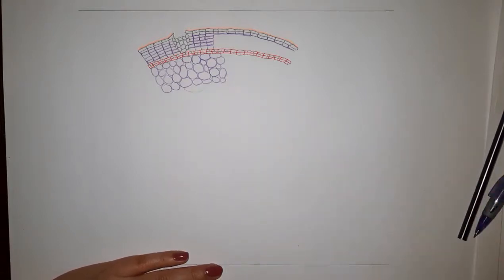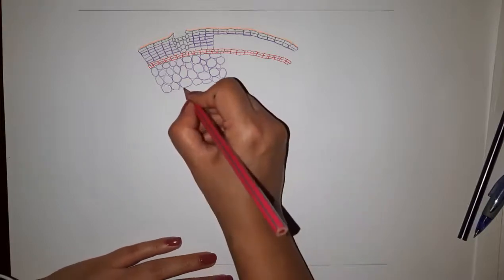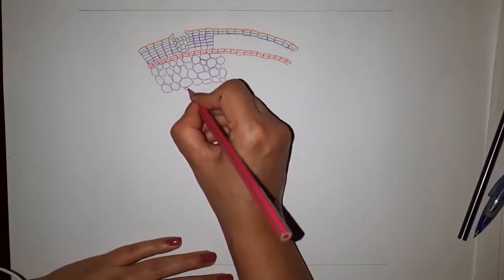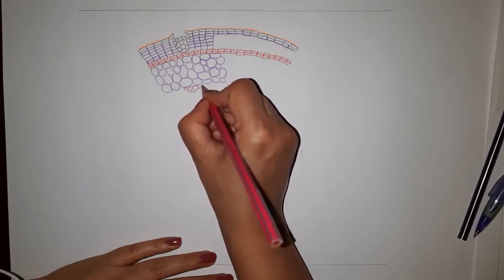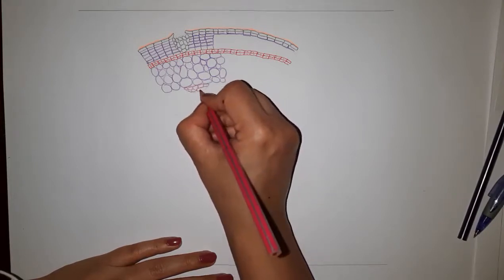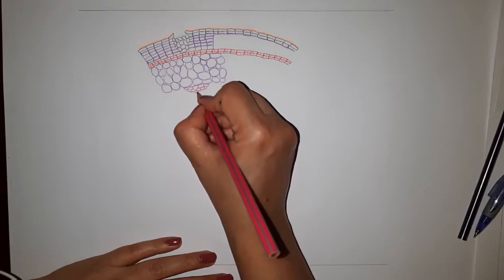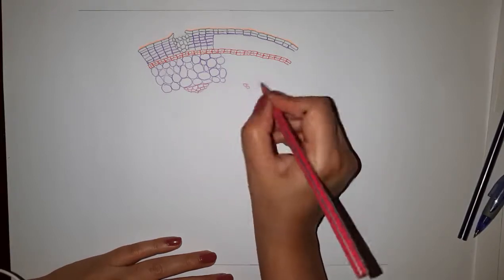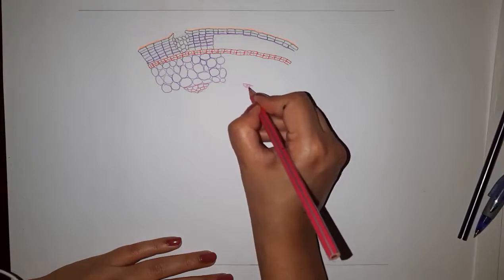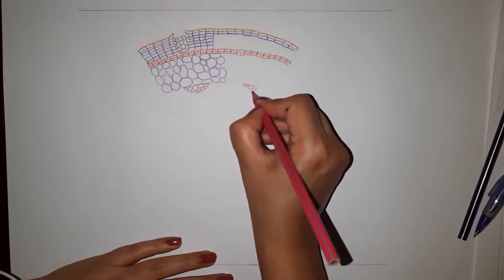The rest of the area should be filled with secondary phloem. Primary phloem elements get crushed, so draw small polygonal cells.